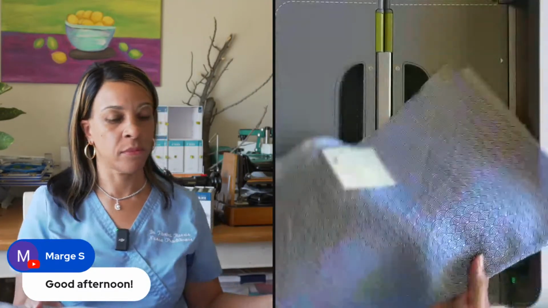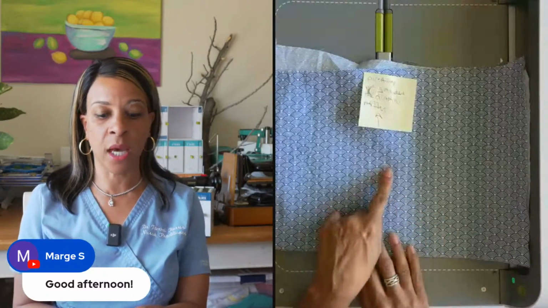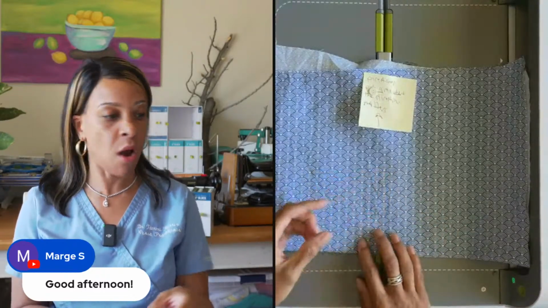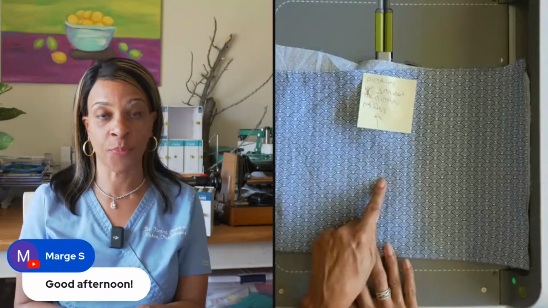So the first thing you need to consider when you are planning to fussy cut with your AccuQuilt is you want to assess the size of the motif. In other words, if you have a smaller motif, let me show you. Say, for instance, we're using this fabric here. And you see how this clamshell image is smaller. So if you wanted to cut out a 1-inch circle, you would just be cutting here.